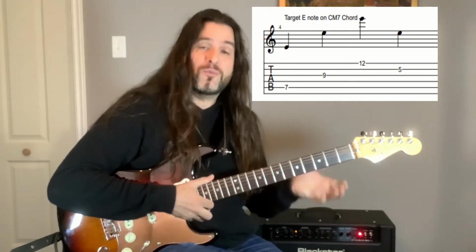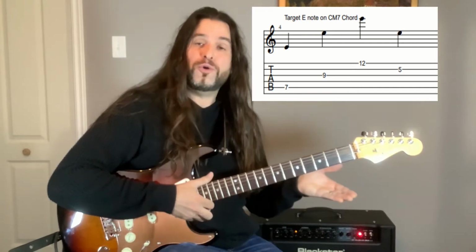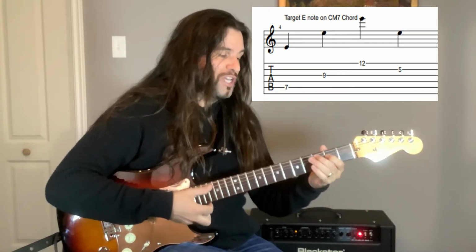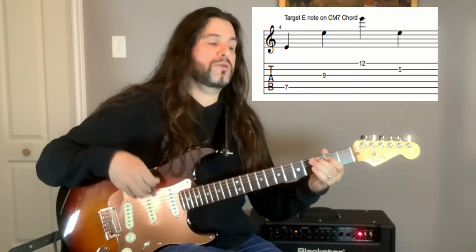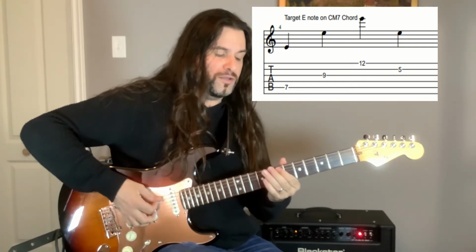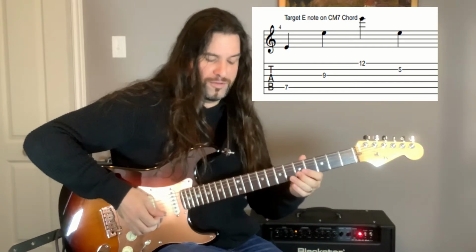The first note I was playing when I was switching chords was either the 3rd or the 7th of each chord. So for the C major 7 here, my 3rd is going to be the note E. So I'm going to look for all the E's I have here.